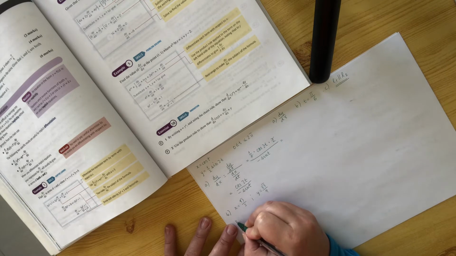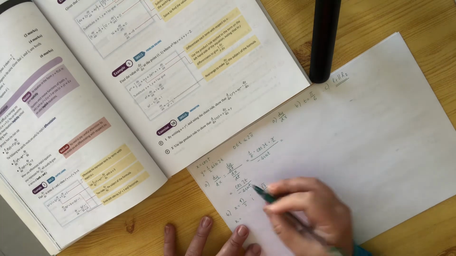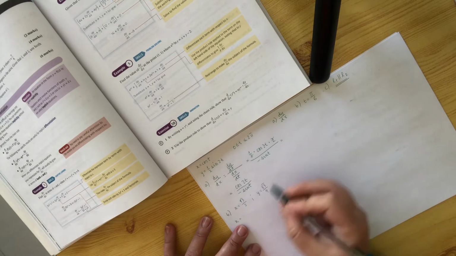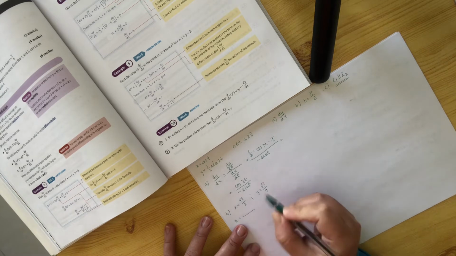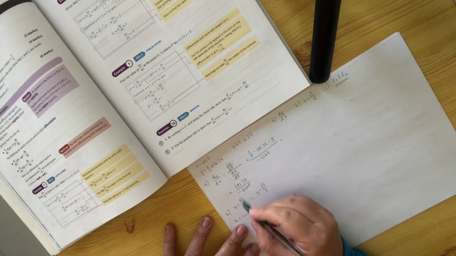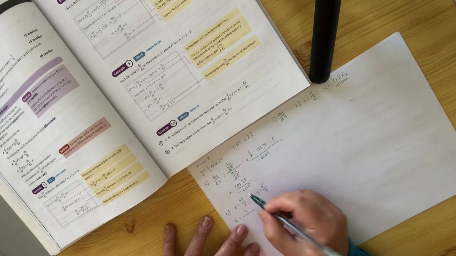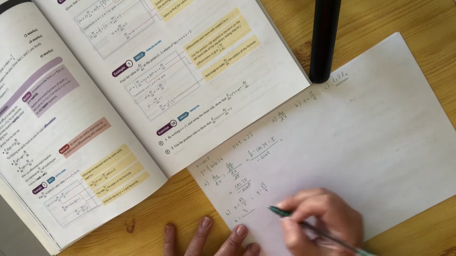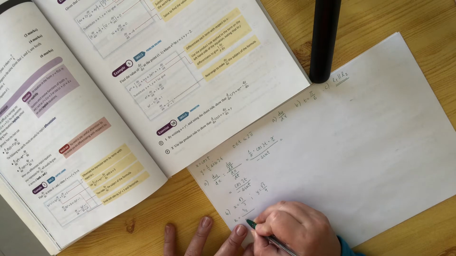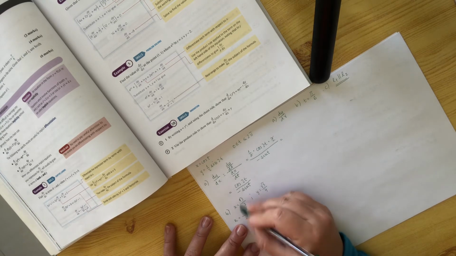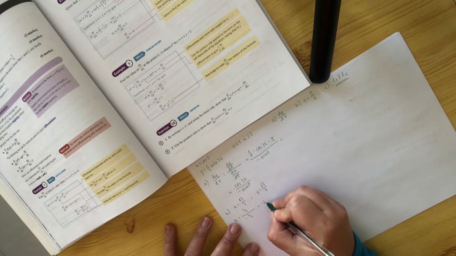What will be our gradient? Cosine of 60 will be 1 over 2, sine of 30 will be 1 over 2, and with the minus it will be negative 1.